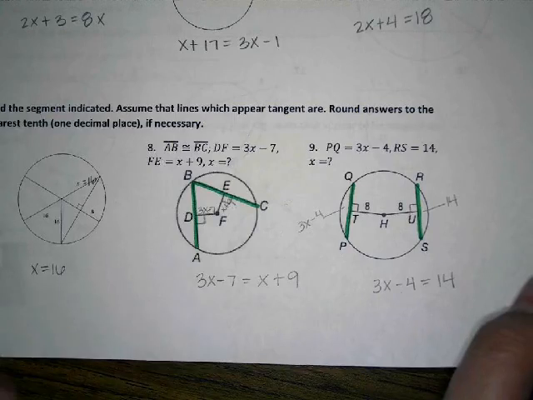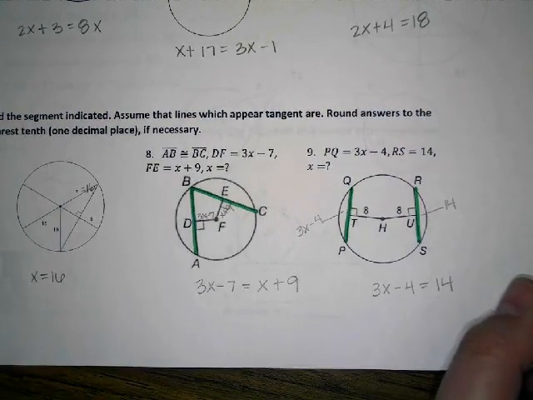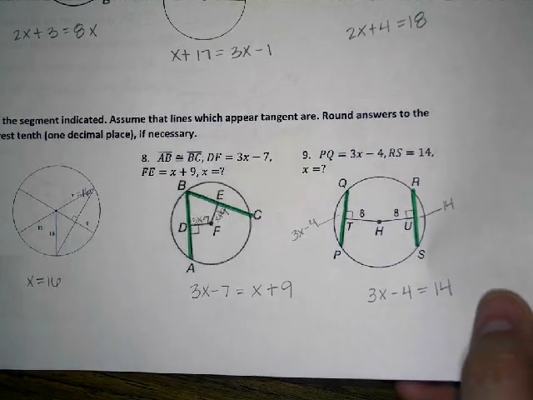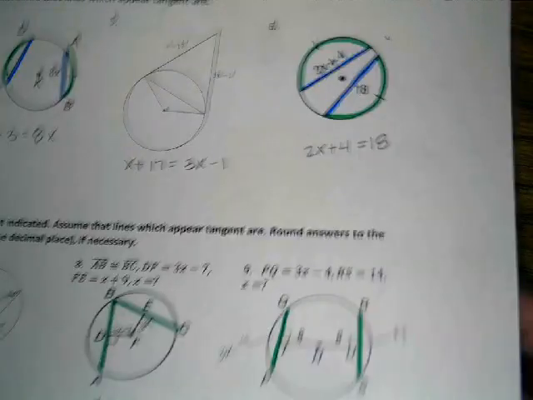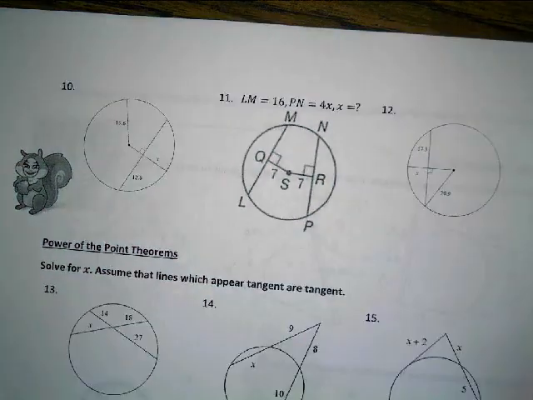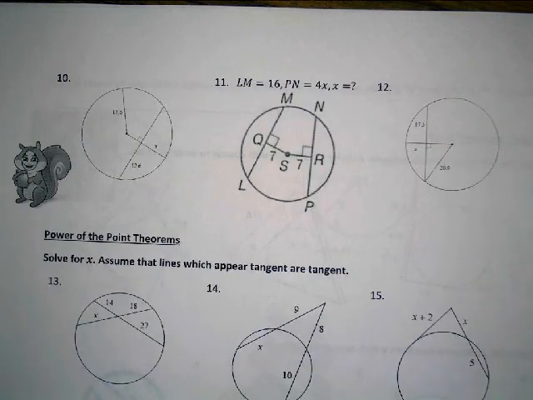All right, when you're done with all of those, go ahead and turn the page. Okay, now I'm going to give you a hint with number 10.